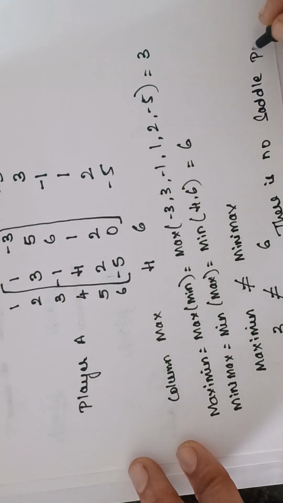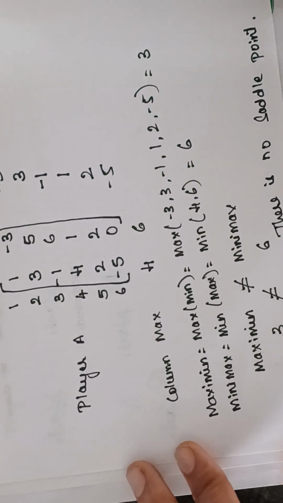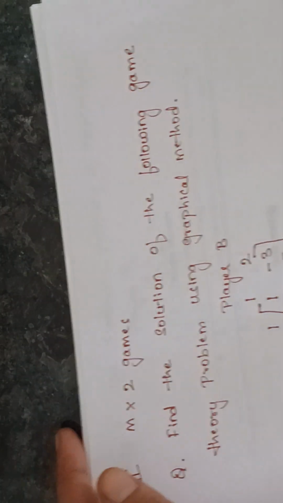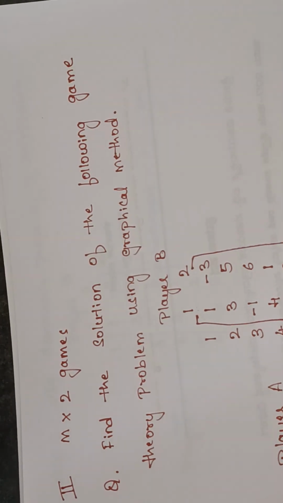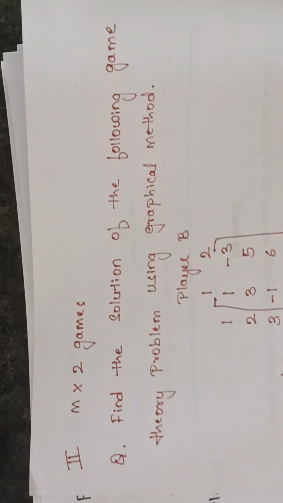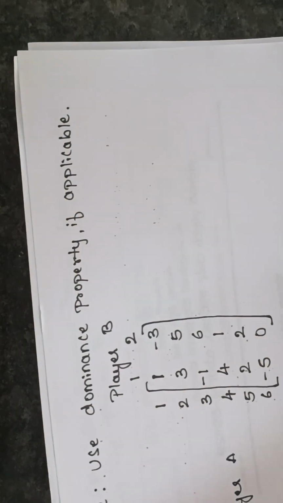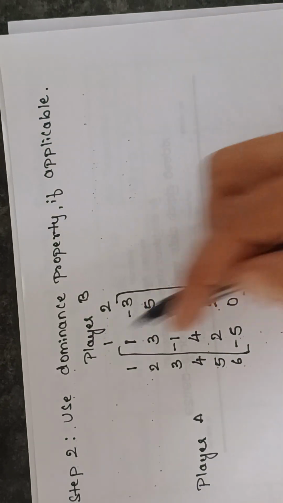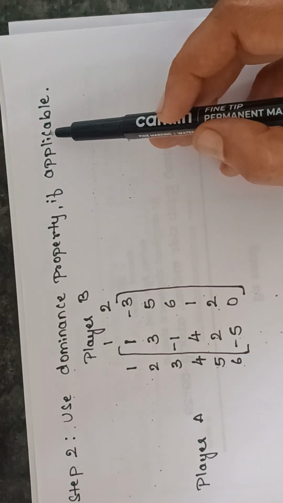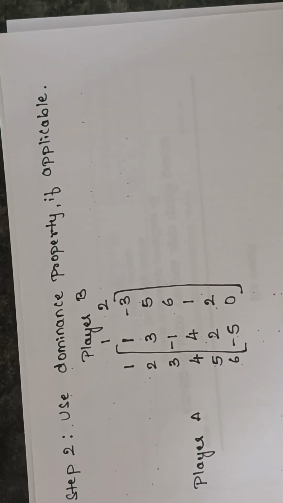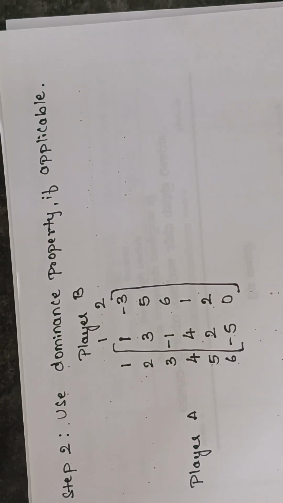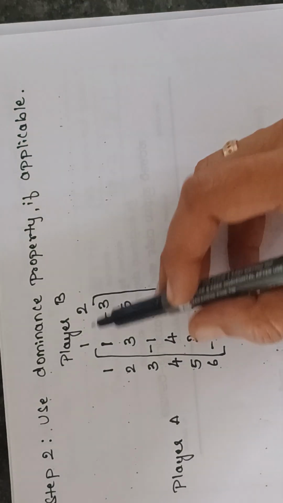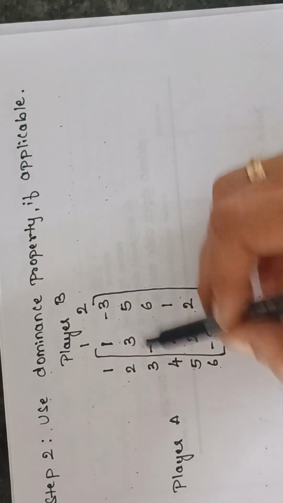So when there is no saddle point, we need to go for the next step. So what will be the next step under graphical method? It is to see whether we can apply the dominance property. So I have rewritten the matrix here. So use the dominance property if applicable. We will try to apply it to see if we could reduce the number of rows, then we can go for the next step. So let us try here. We can see that there are only 2 columns, hence we can reduce the rows.